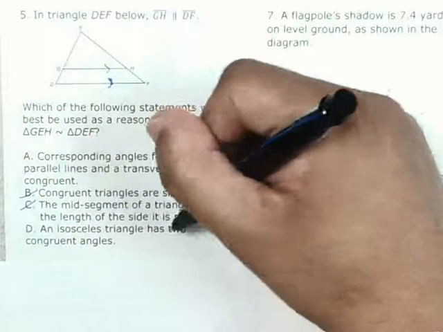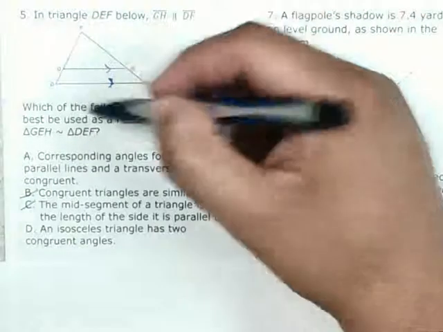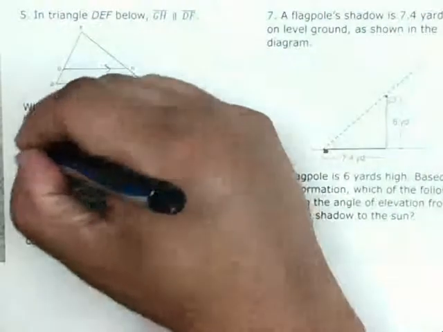An isosceles triangle has two congruent angles. That's true, but that doesn't apply. That wouldn't apply to this picture. So A would be the only one.